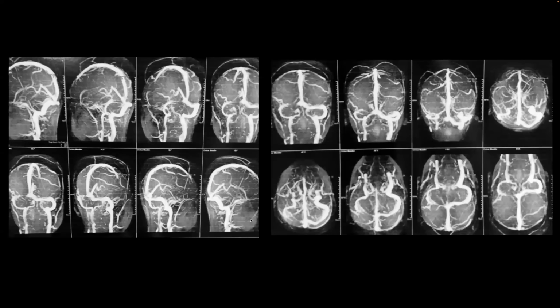A venogram was done, and I cannot appreciate any abnormalities on the venogram other than the hyperplastic right-sided system that is likely a normal variant. The transverse sinus, sigmoid sinus, and the IJV are slightly hyperplastic in comparison to the left.